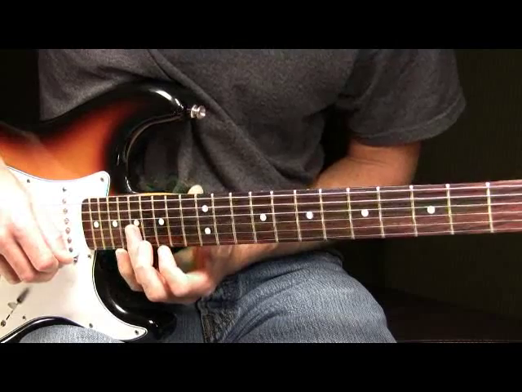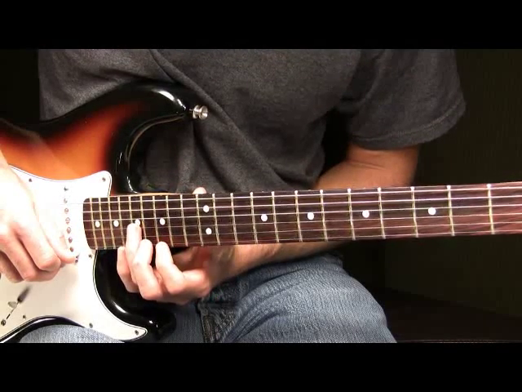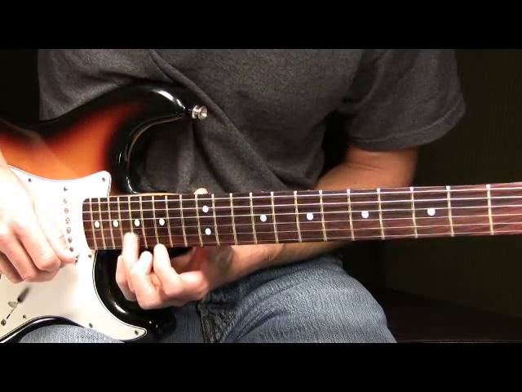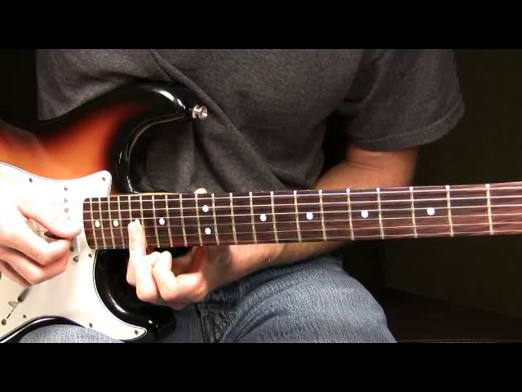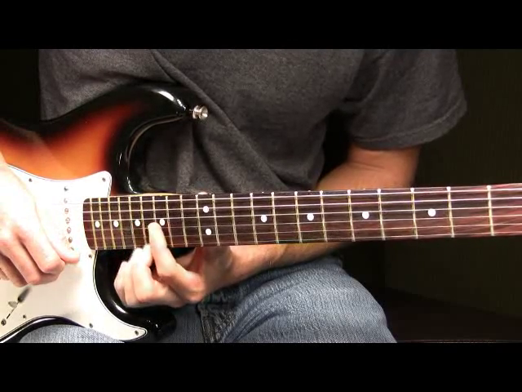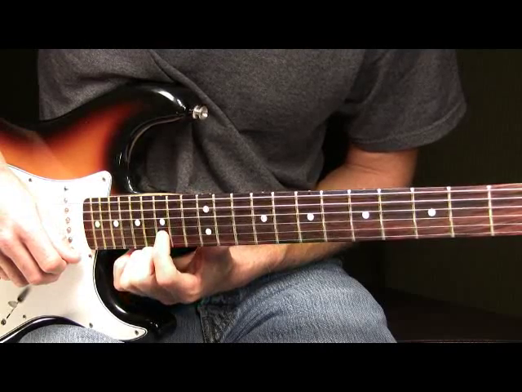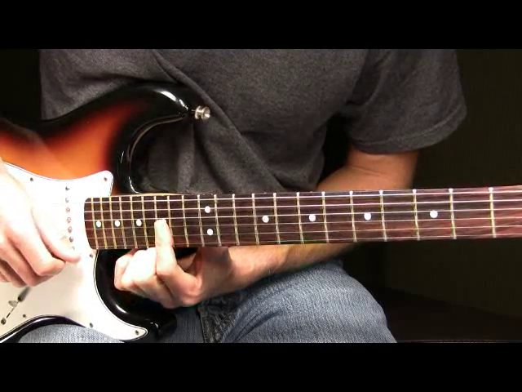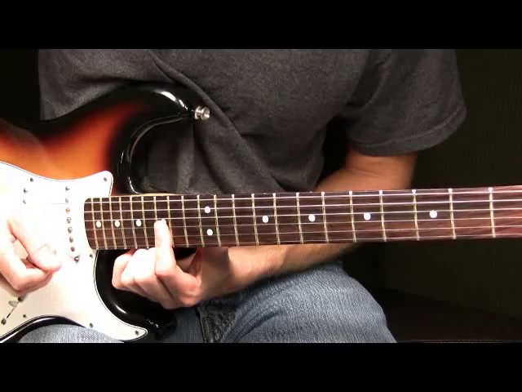Then after that, take your ring finger, bar across your G and your B strings here at the 17th fret. Pick those two notes. Then take your pointer finger and bar across the G and the B here at the 15th fret, pick those two notes.